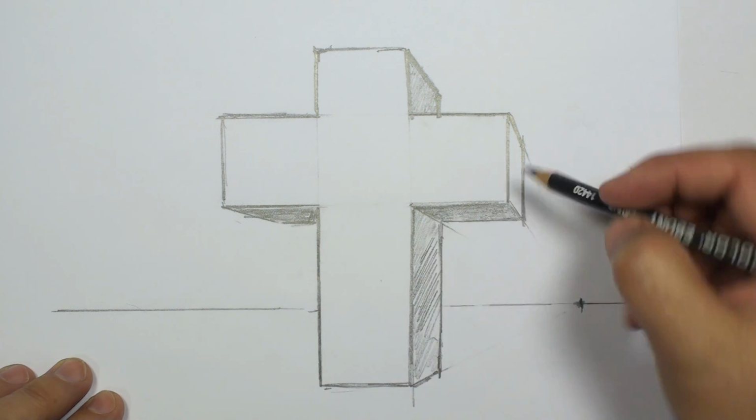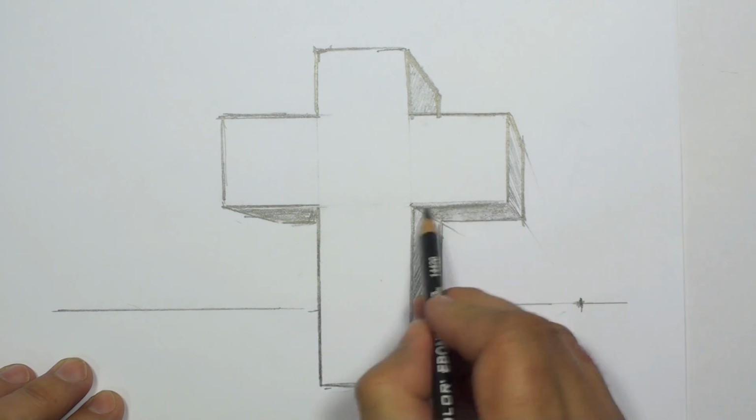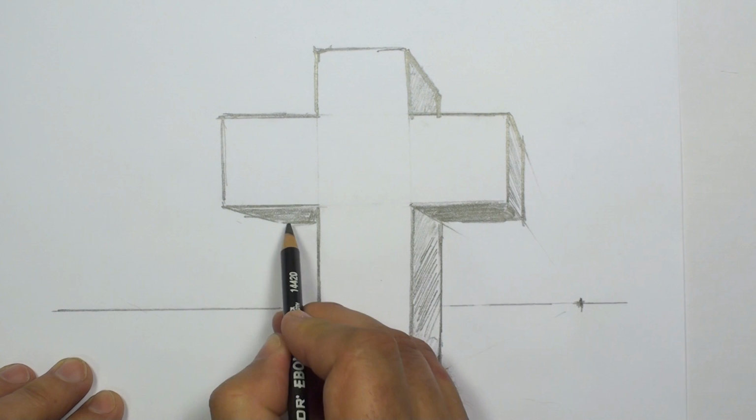And go ahead and work out the shading. Let's finish the shading up on this side right here. If you want to, you can make this a little darker.